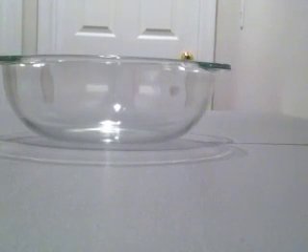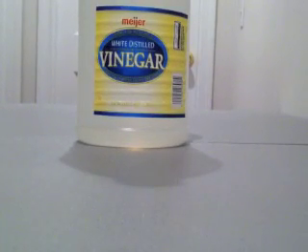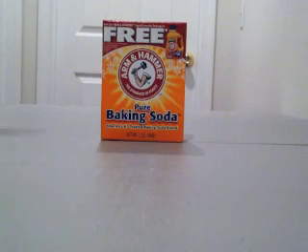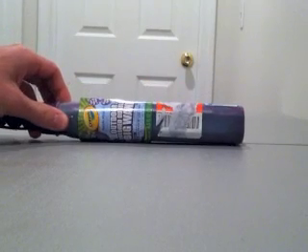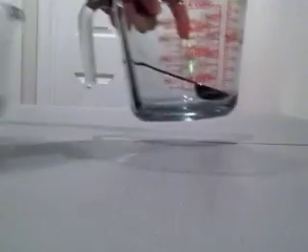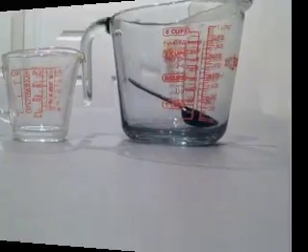For this demonstration, you will need a sturdy piece of glassware. If an aquarium is available, that would be ideal. You will also need vinegar. Vinegar from the store is perfect. Baking soda. Bubbles. And lastly, measurement utensils. So here's what I'm going to do.